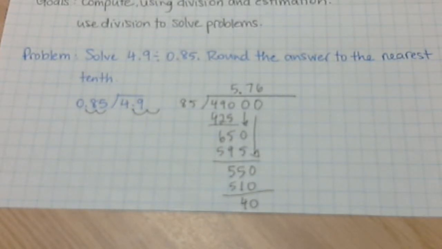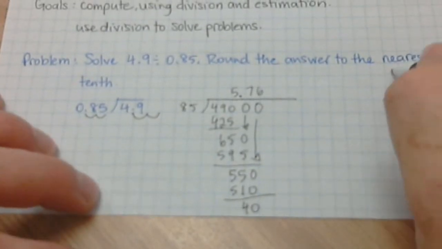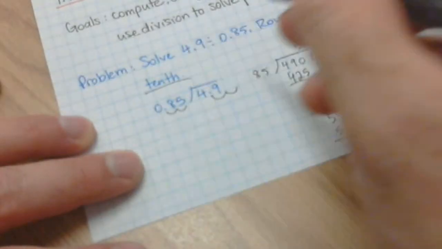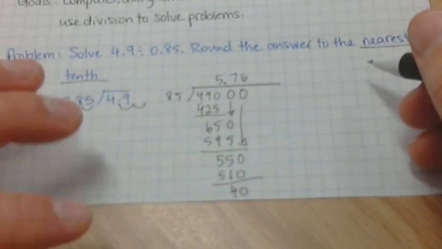When I do 4.9 divided by 0.85, I actually get quite a long answer. It's like 5.764705882, etc., etc. It could go on forever. It could be a non-repeating, non-terminating decimal. But if we think back to the original instructions, we have to go to the nearest tenth, which means the nearest 1 decimal place.